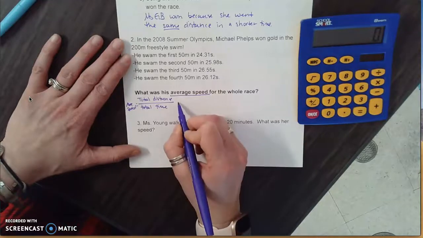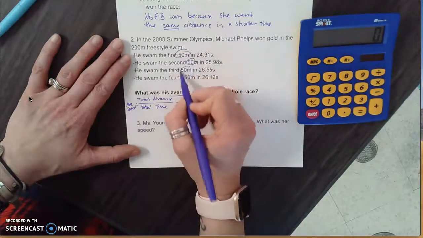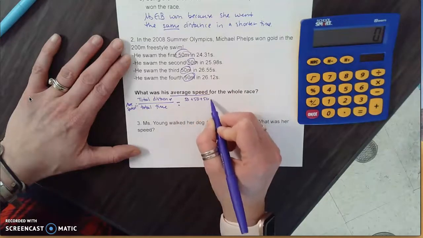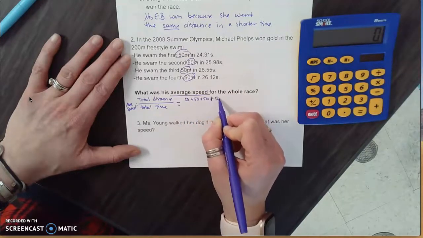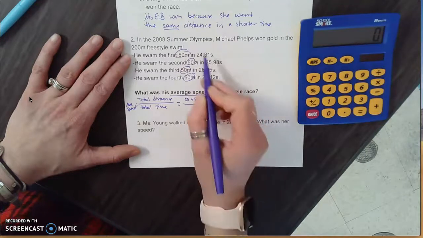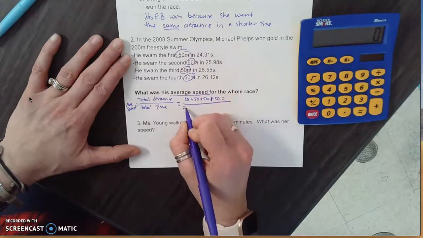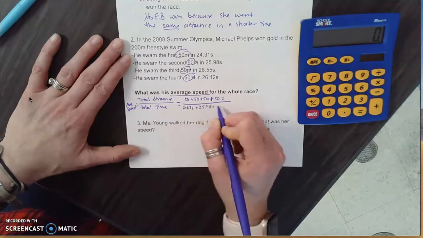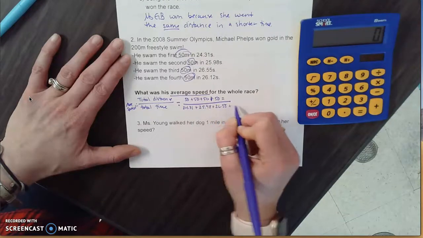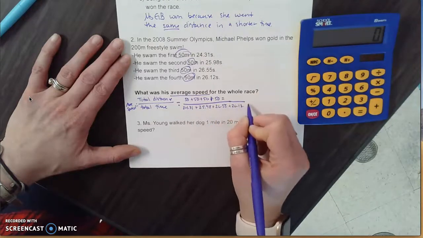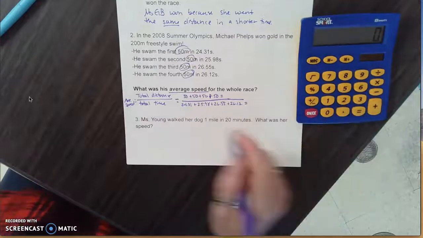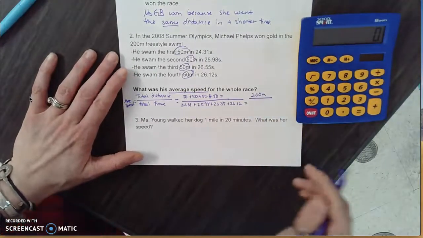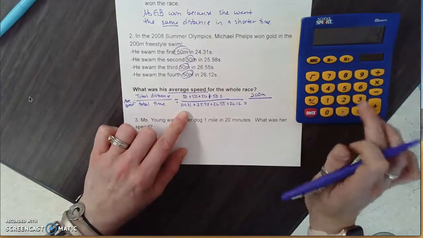So total distance. He has 50 meters 4 times, divided by, now I take all of my seconds, 24.31 plus the others. All these 50s give me 200 meters, divided by, now I add up all of my times.